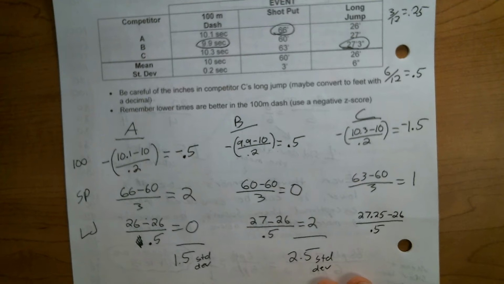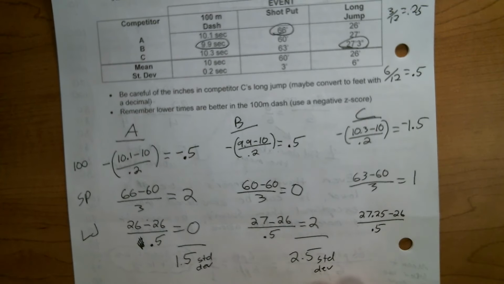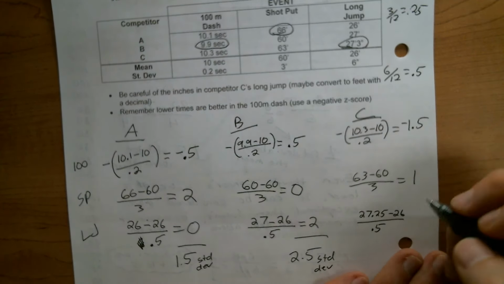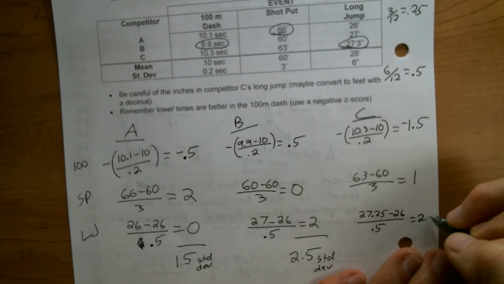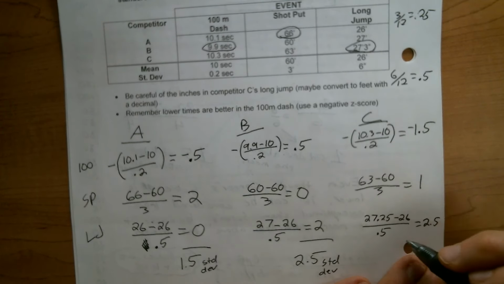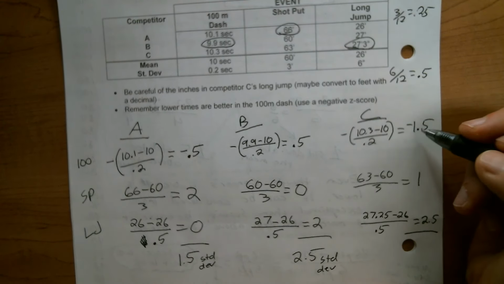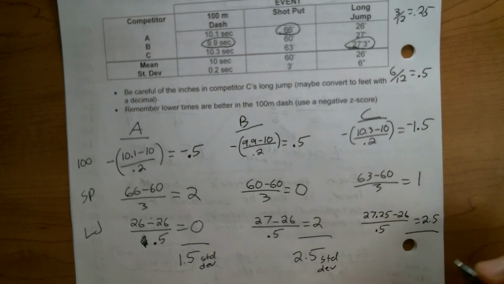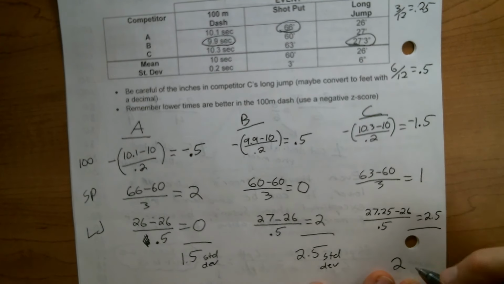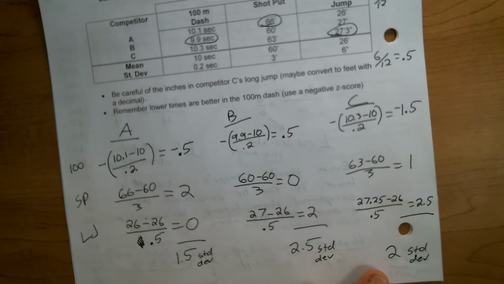Effectively we're doing 1.25 divided by 0.5, which works out to be 2.5. And then when we add these all together, 2.5 plus 1 is 3.5, but then we're subtracting 1.5. So that brings us down to 2 standard deviations.